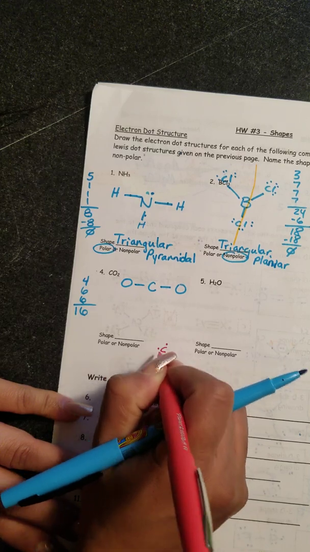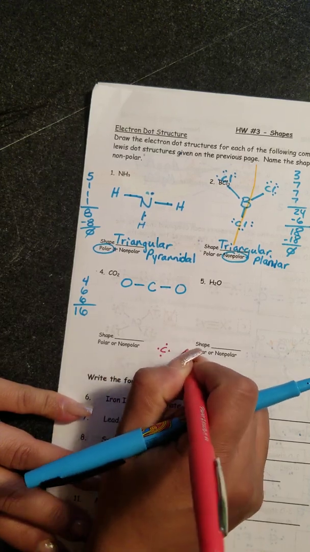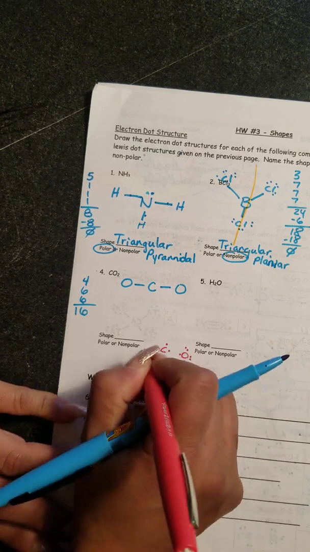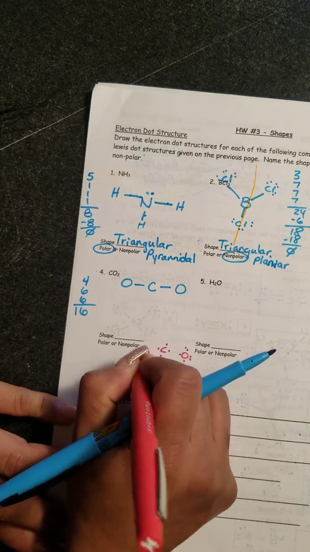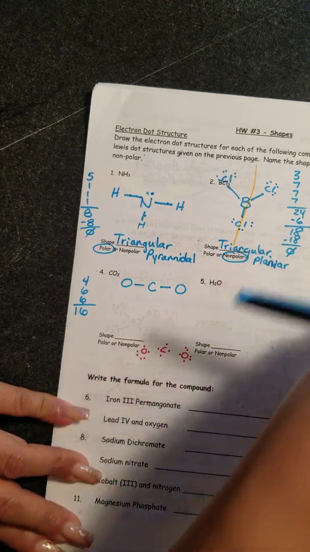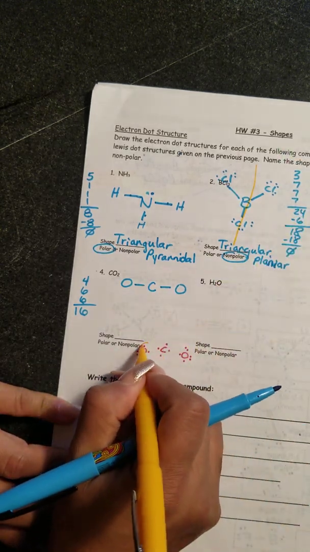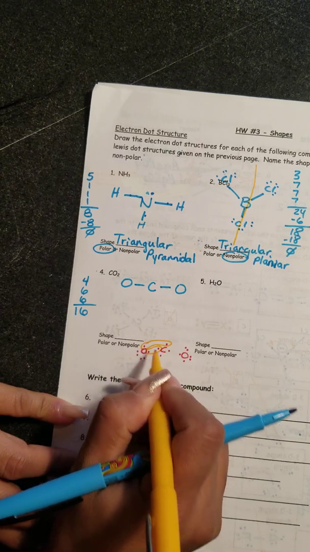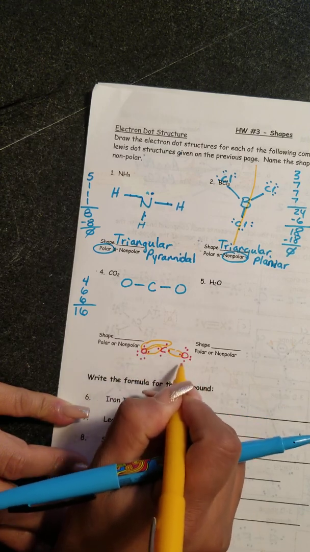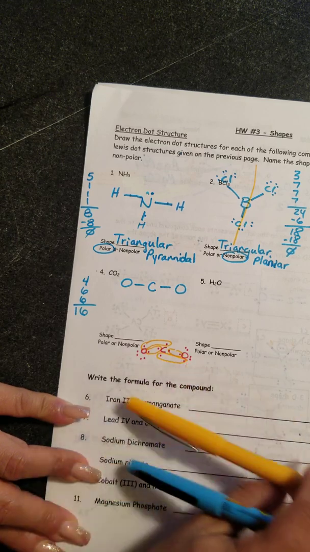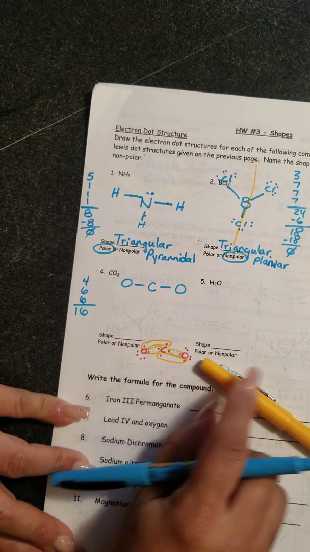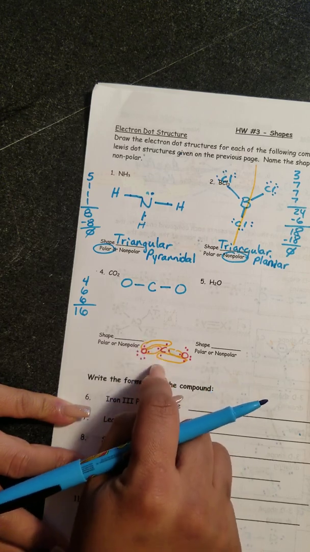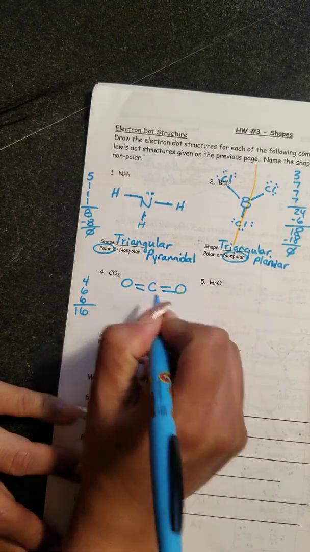Carbon has 4. Oxygen, 1, 2, 3, 4, 5, 6. Oxygen, 1, 2, 3, 4, 5, 6. This electron's going to bond here and share. This one's going to come over here. This one's going to come this way, and this one's going to come this way. 1, 2, look at those 2. Double bond. This is how I know that this is going to be a double bond.